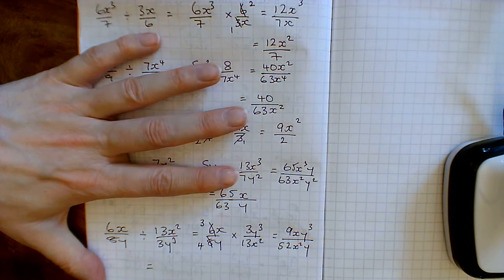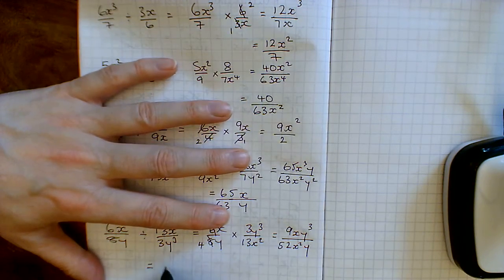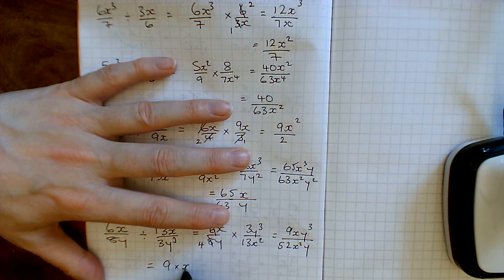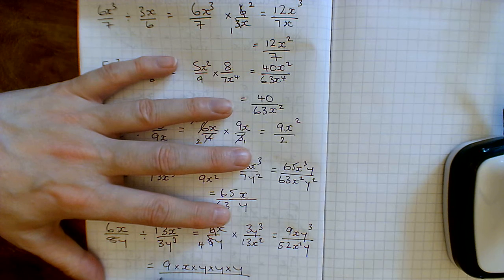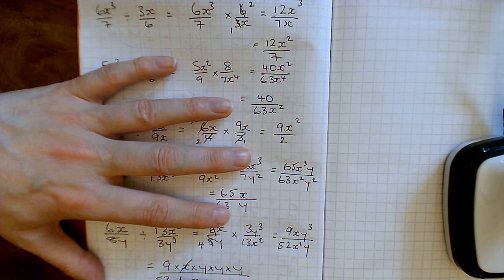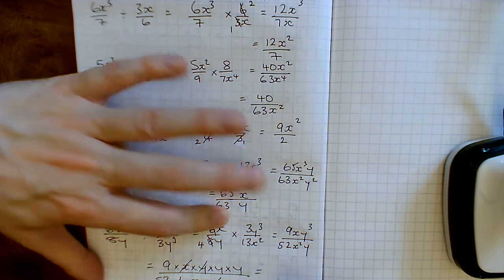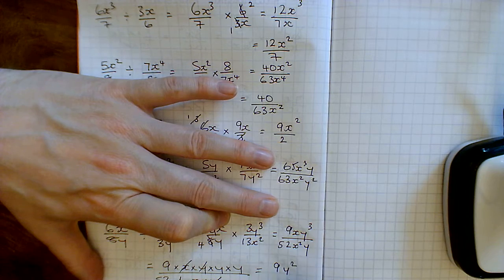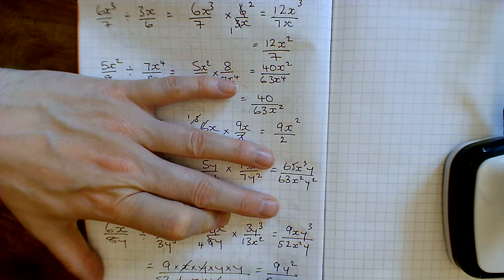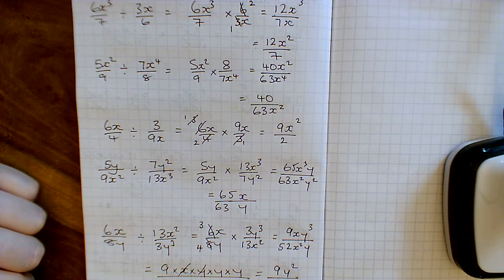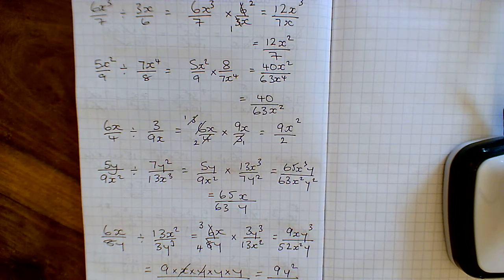And this one, let's write this out. So we've got 9 times x times y times y times y, that's y cubed, all over 52 times x times x times y. So cancel, cancel, cancel, cancel, leaves you with 9y squared all over 52x. And that's it.